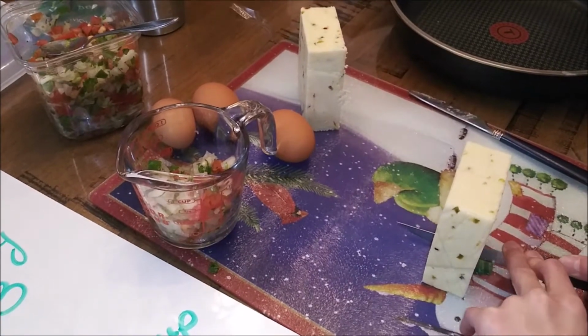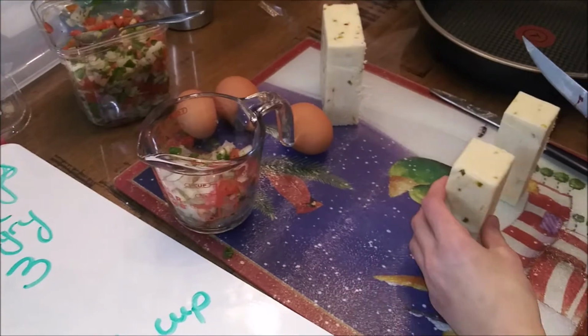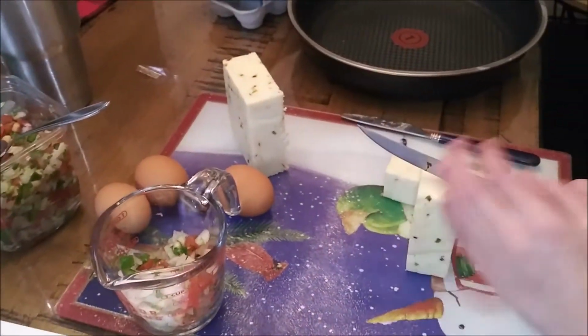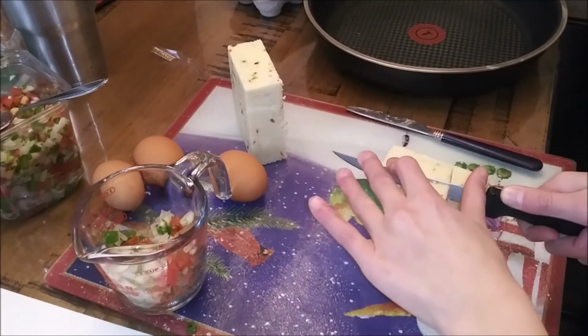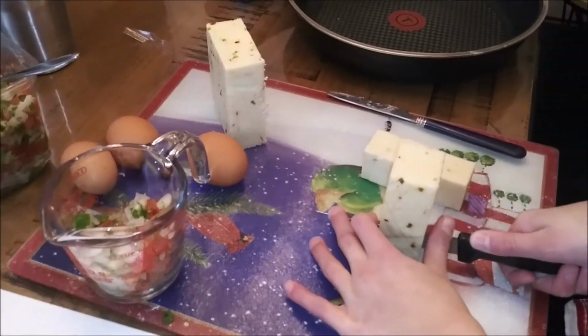And cheese is easy to cut. You should be able to just push right through it. I don't want that much cheese, so let's do half of a quarter. Half of the other half, half of the half. Half of the half of the half, which would be 1/8.